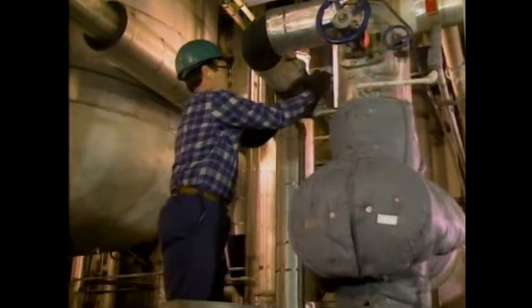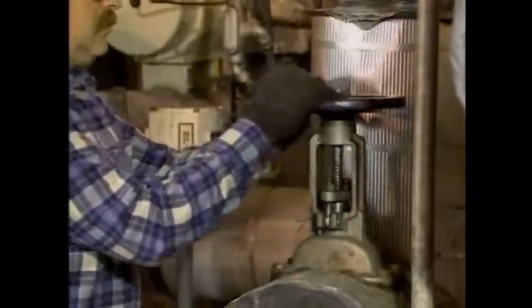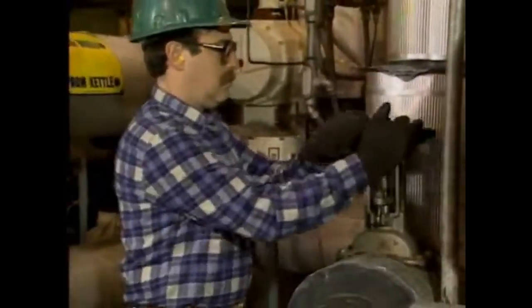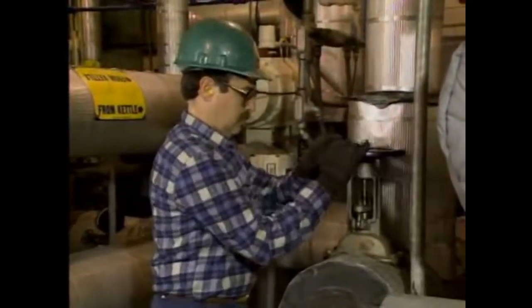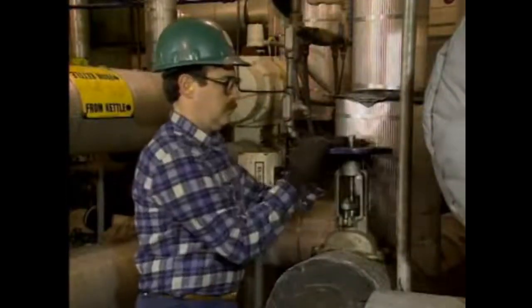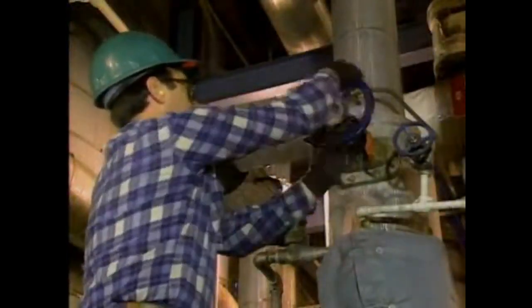First, the operator opens the tube side vent valve. Then he partially opens the tube side inlet valve to allow the tube side to fill with process liquid and to remove any air or other gases that might be trapped on the tube side of the unit. When the tube side is filled, the operator closes the vent valve and opens the inlet valve the rest of the way. Then he opens the outlet valve.